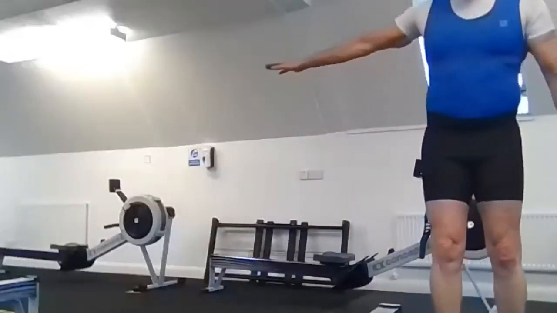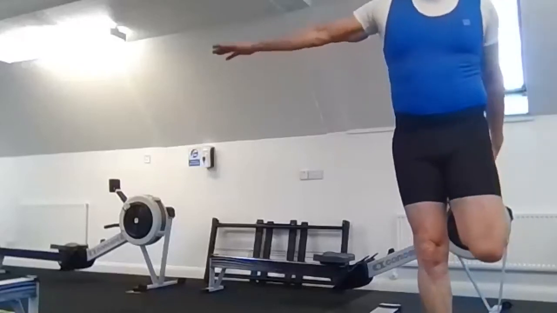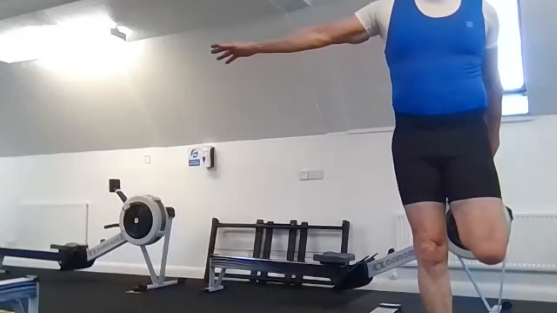And I'm coming to a quad stretch, or standing quad stretch. Pushing the foot down into the hand.